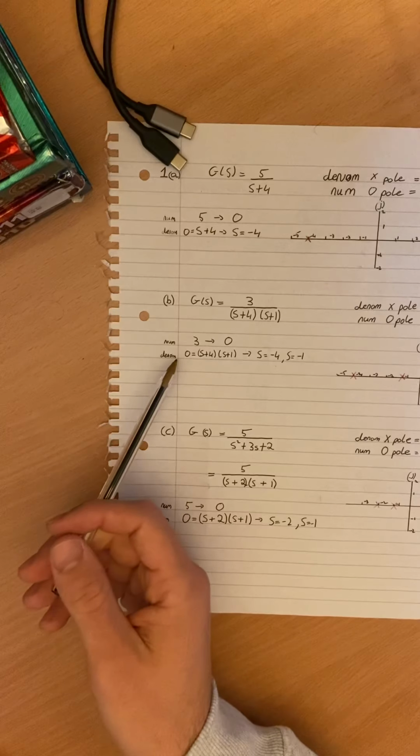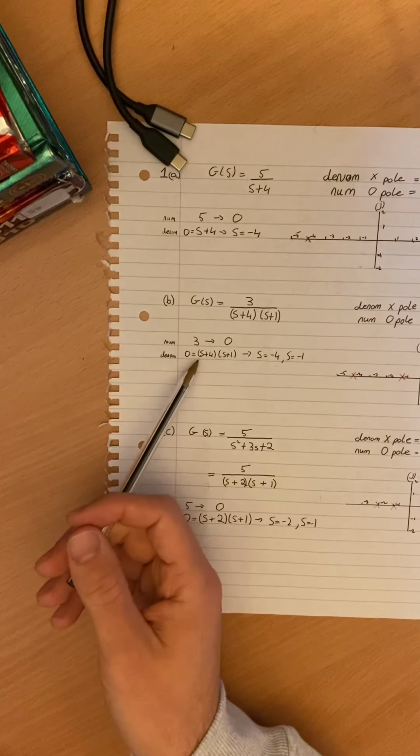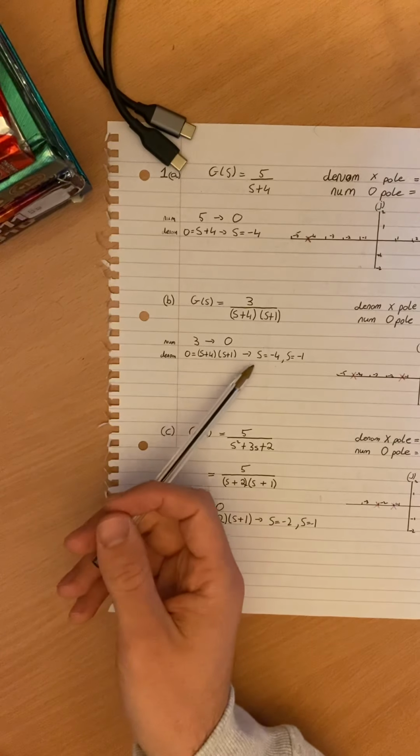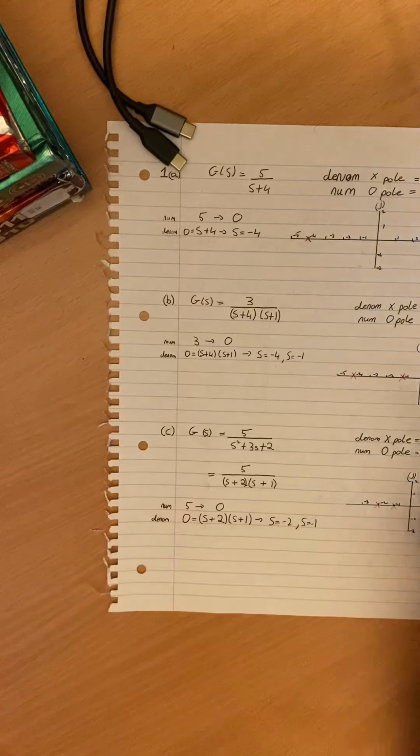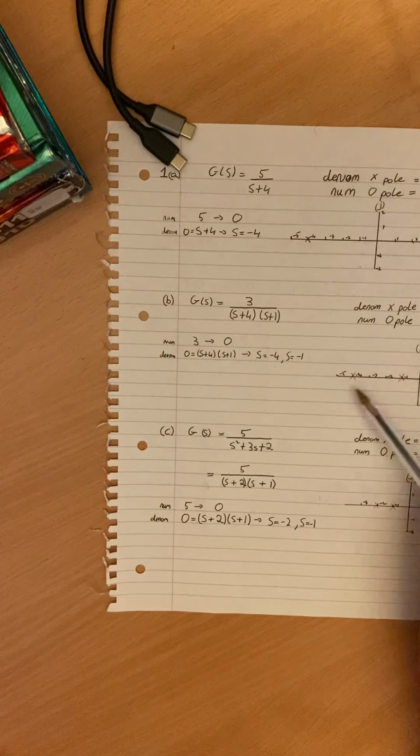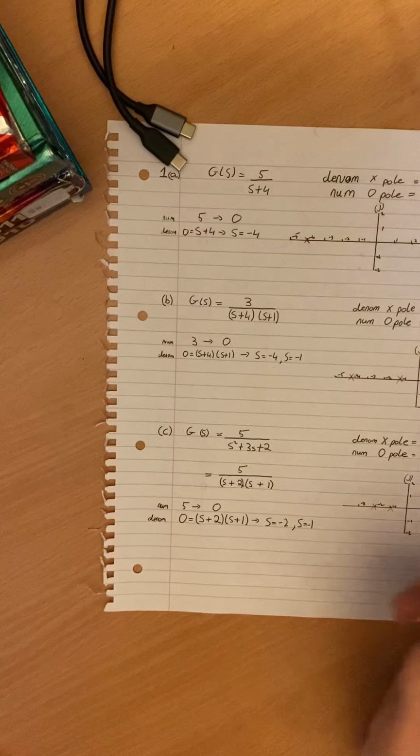So when we let the denominator equal 0, we get s equal to minus 4 and s equal to minus 1. So we have 2 points now on our graph. When we plot the graph, we have an x pole on minus 1 and an x pole on minus 4.